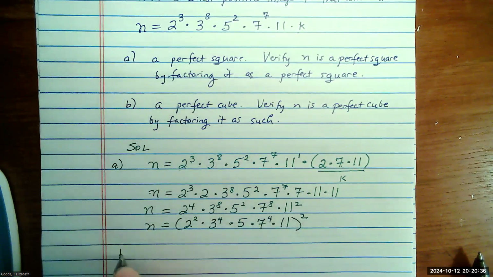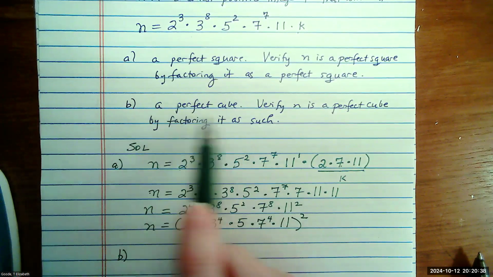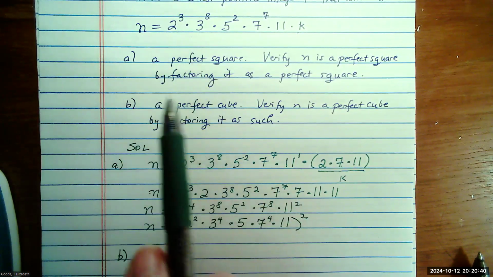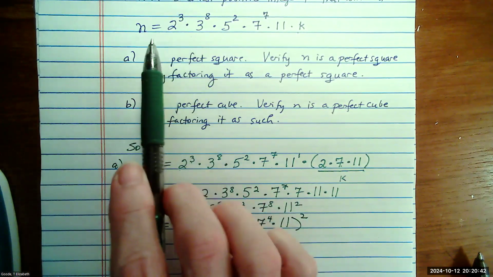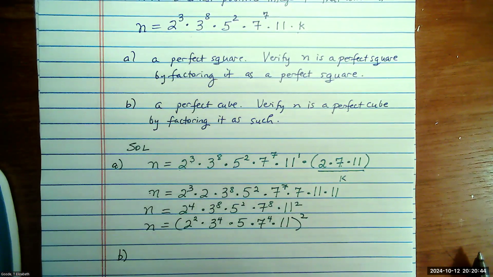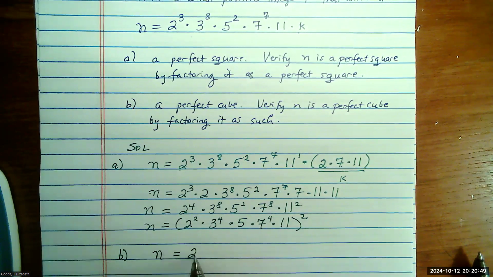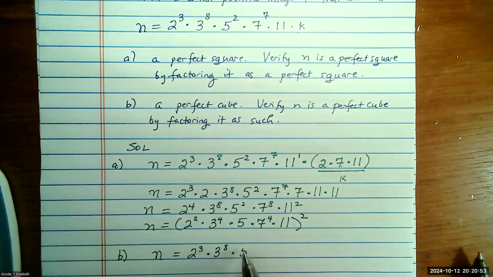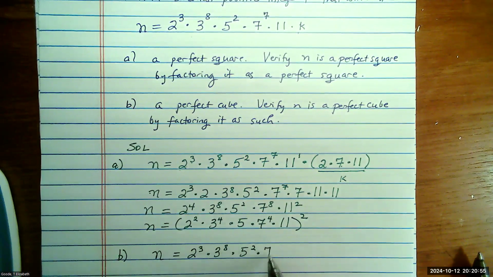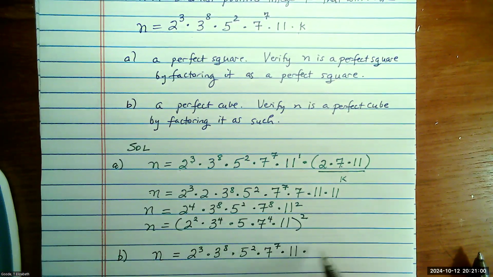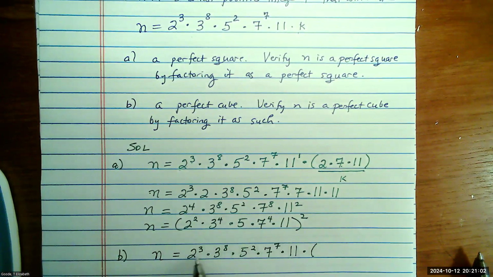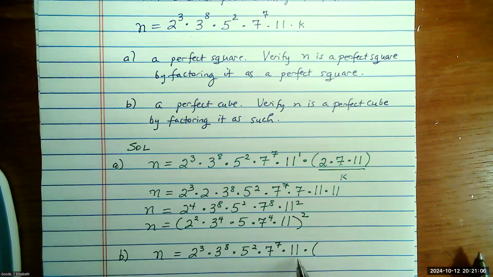If we want to make n a perfect cube, we understand that every exponent in the standard factored form of n needs to be divisible by 3. So as we build the k to correct any exponents that are not divisible by 3, we simply add enough copies of that prime base needed in order to build up enough to have an exponent that's divisible by 3.